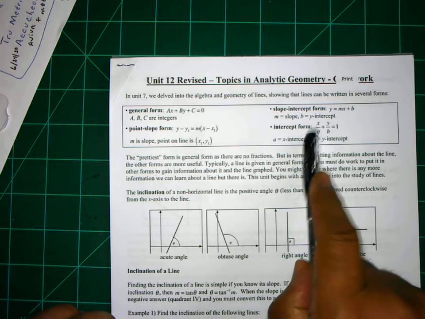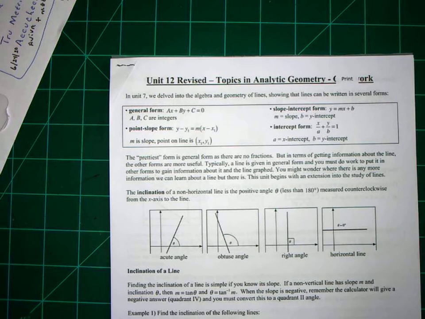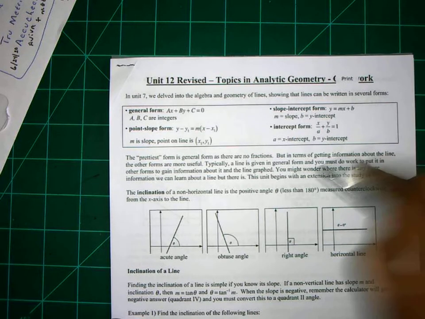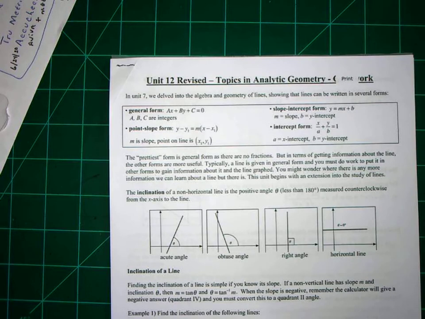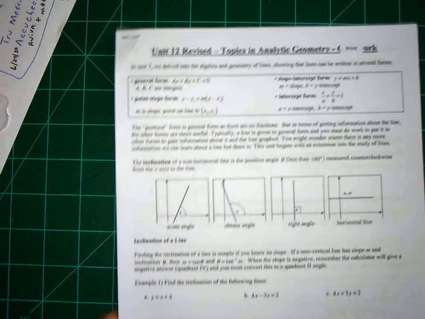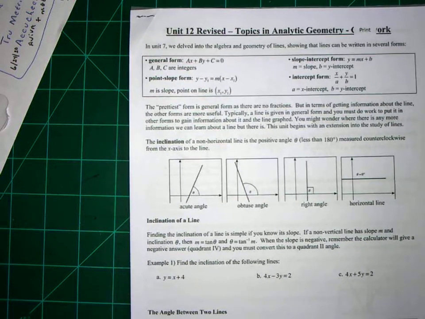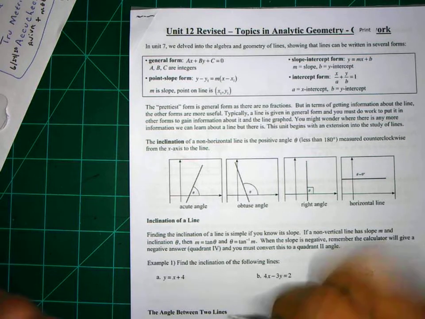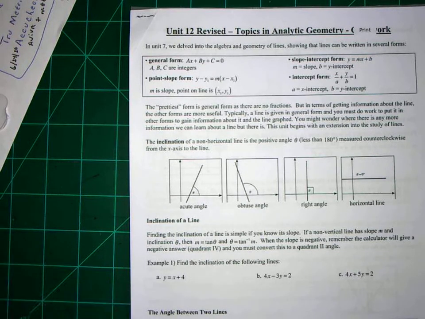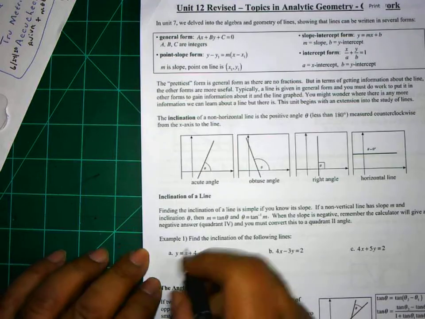Now let's talk about the inclination of a line. Now in analytic geometry, we're talking about an angle here. We've been finding the inclination before in regular algebra 2 by finding the slope of a line. So let's work a few examples here. The slope in this case is 1. I'm going to call that m.